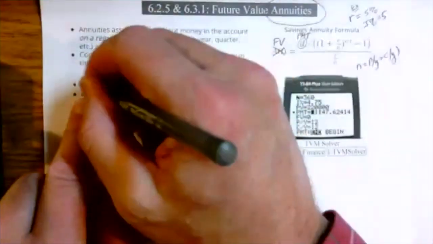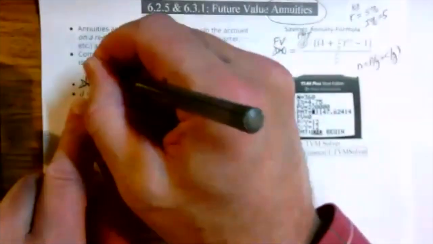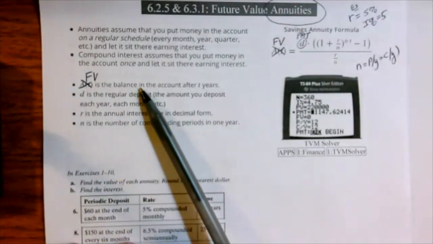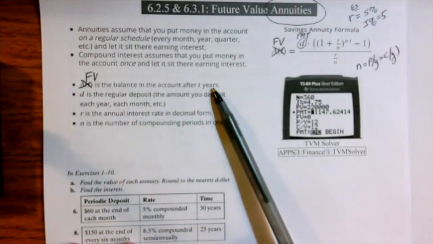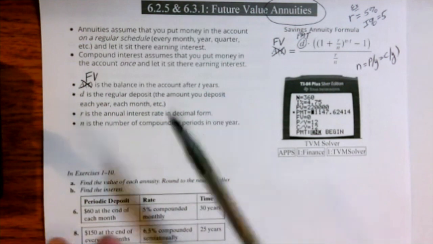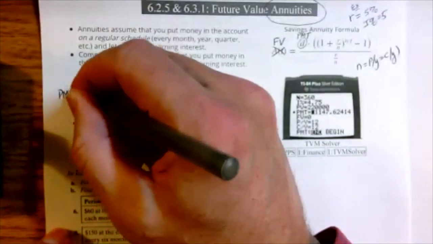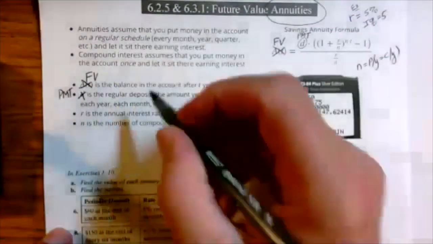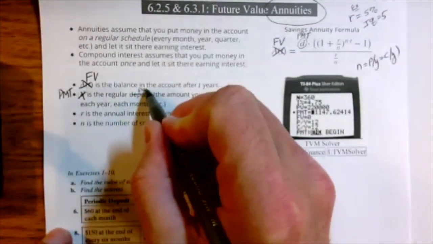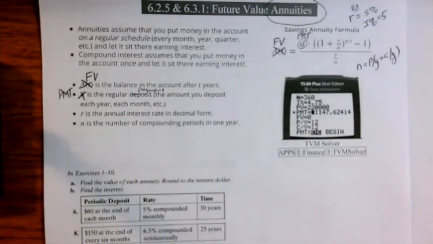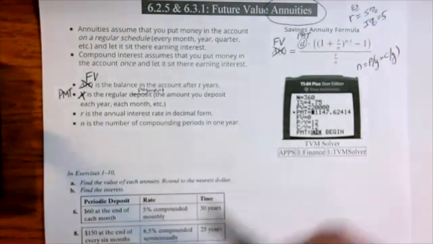All right, so A is the balance in the account after T years. So the future value is the balance in the account in the future after T years. D, which is the payment, is the regular deposit or payment. They say deposit because if you were the one doing the investing and you're putting away a certain amount of your income, then we would refer to that payment as an investment.